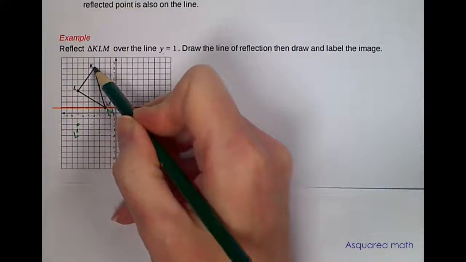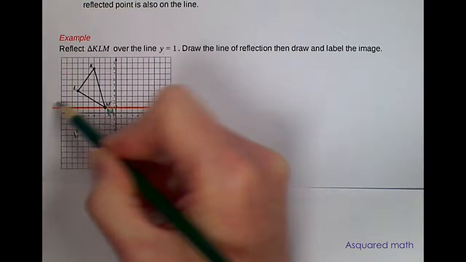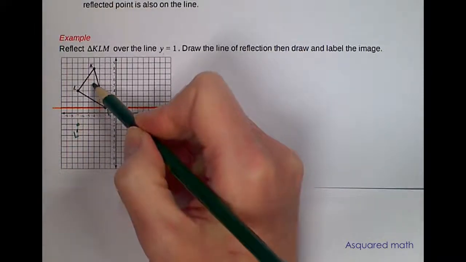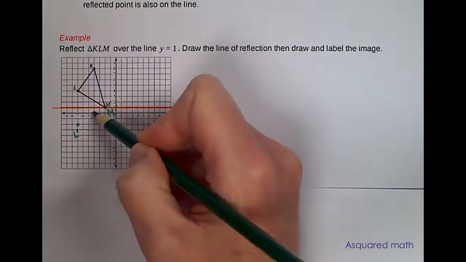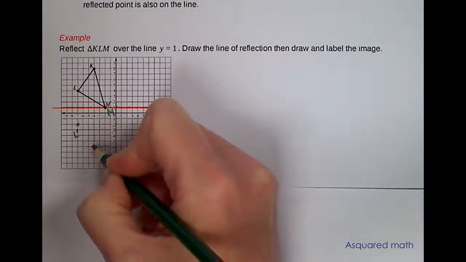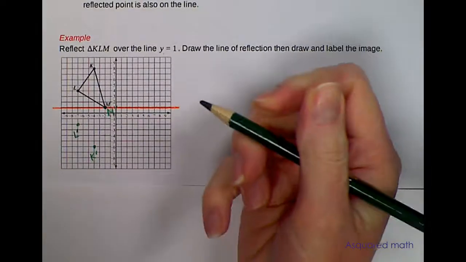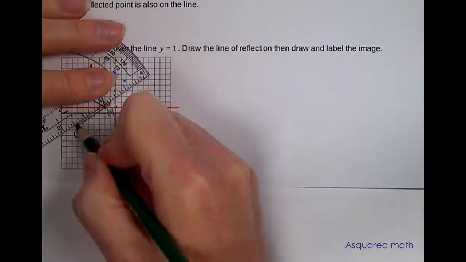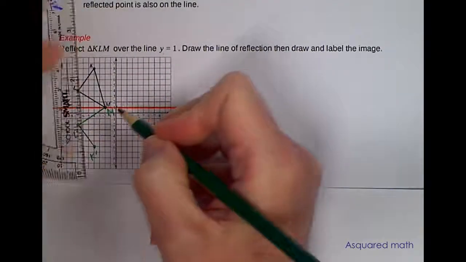K prime will be a vertical distance down the same distance away from our y equals 1 line. So we are 1, 2, 3, 4, 5, 6, 7 units away. That means we have to go 7 down. 1, 2, 3, 4, 5, 6, 7. This is K prime. If we connect all of our points, we will get our reflected triangle.